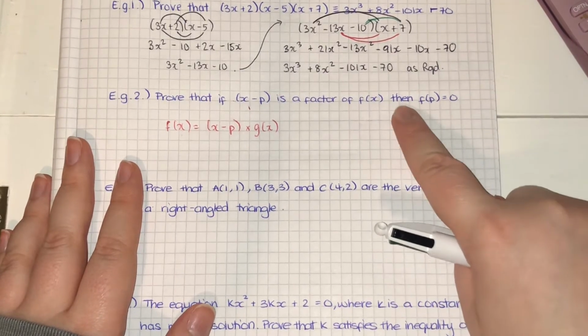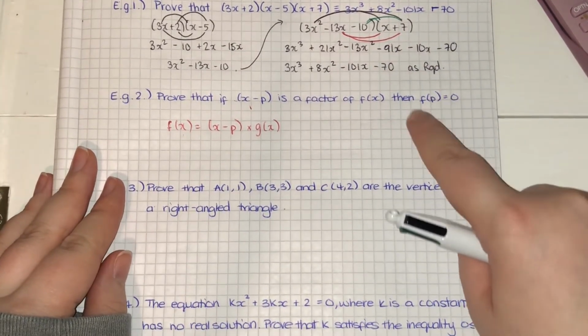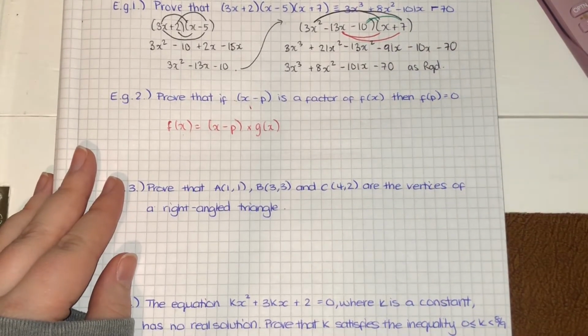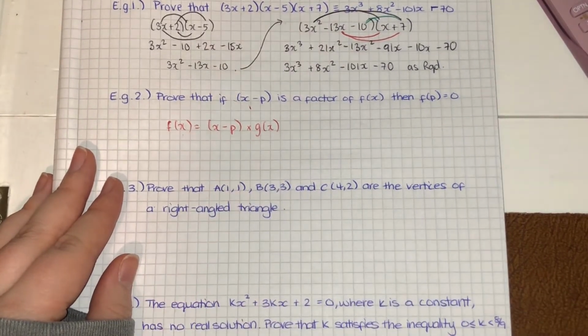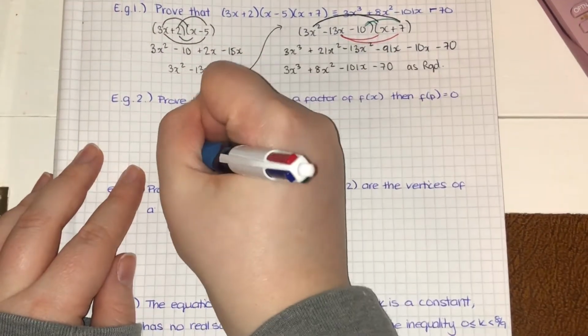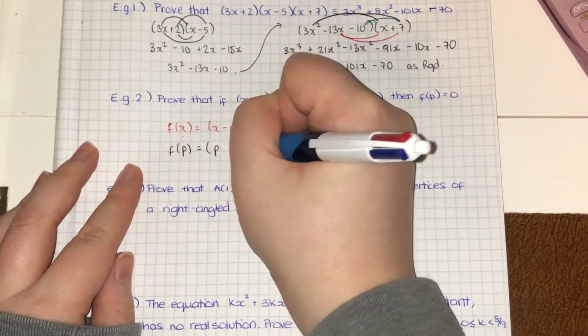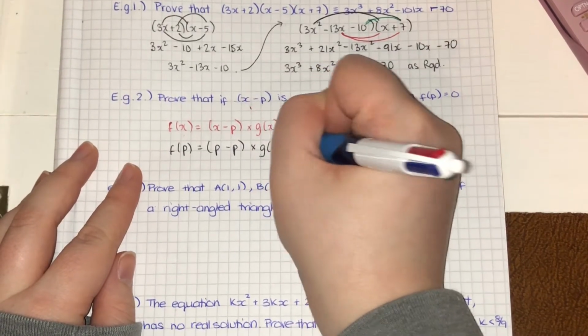Now it says here, f of p is equal to 0. So we're going to use this fact. Obviously, we don't know it's equal to 0. The whole point is we need to prove that. So I'm going to rewrite this, but I'm going to change the x's to p's. So f of p is equal to p minus p times g of x.